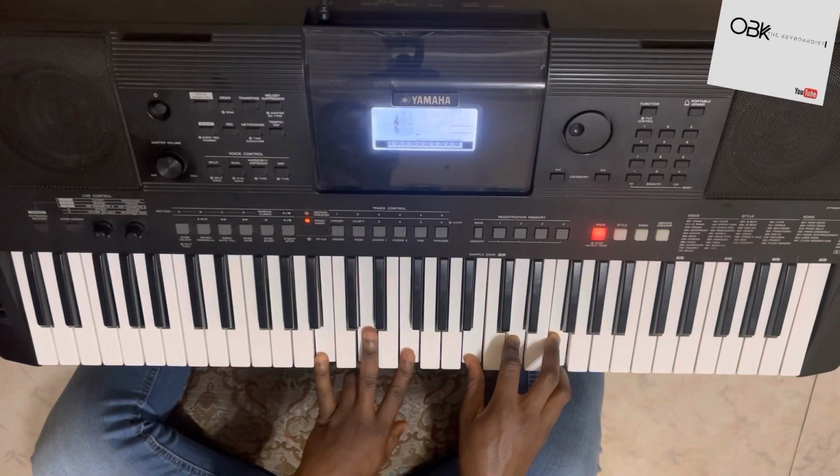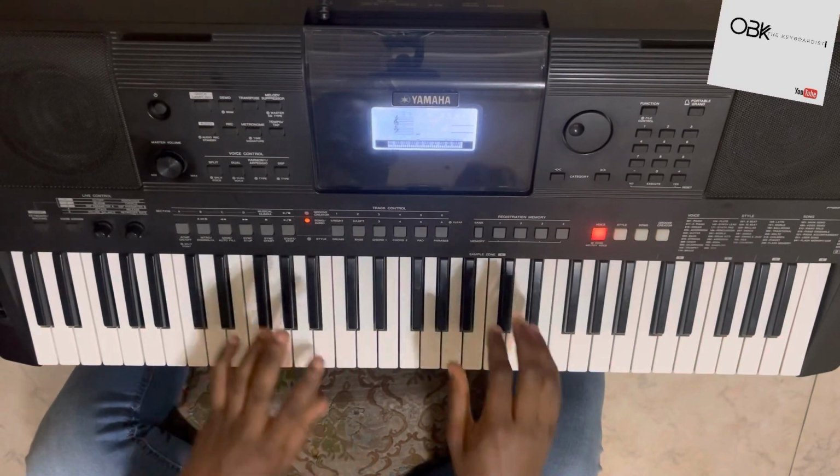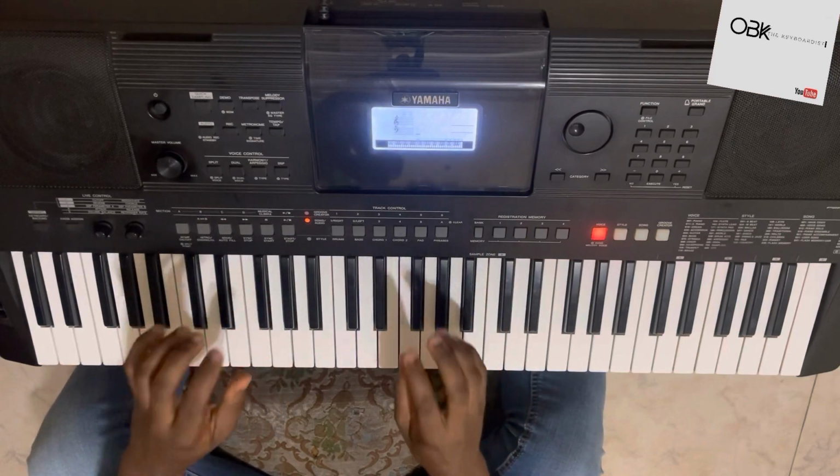We looked at these chords from key C to key B, the various keys and their diminished chords.